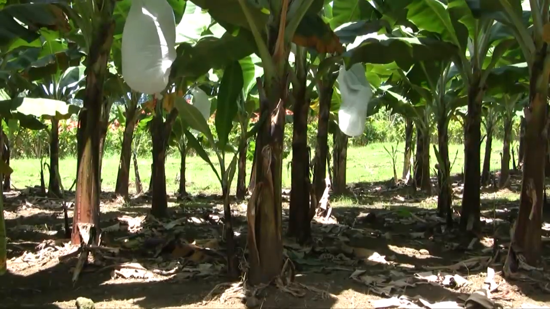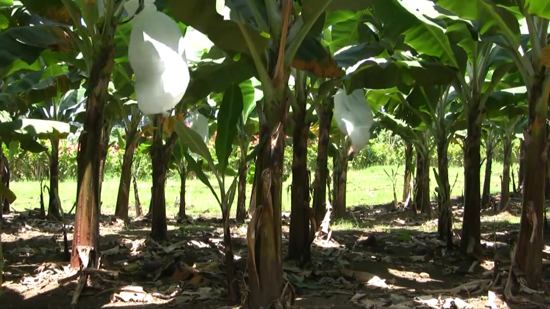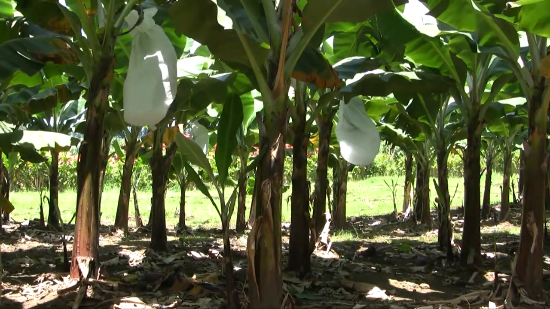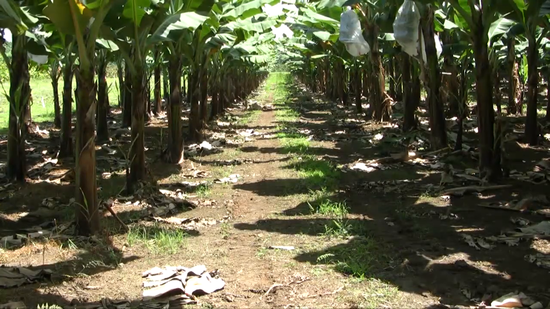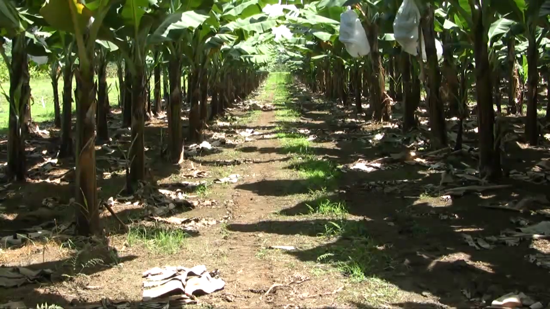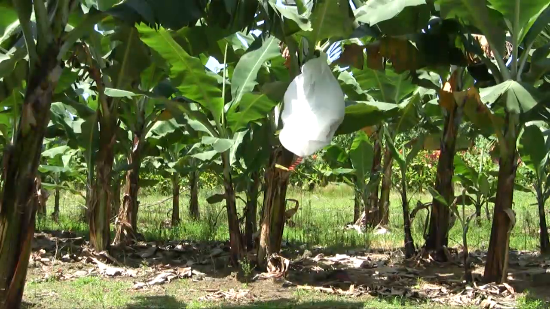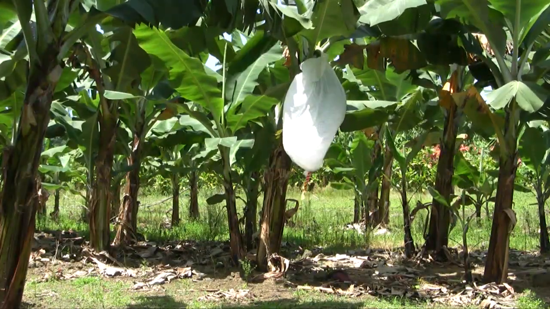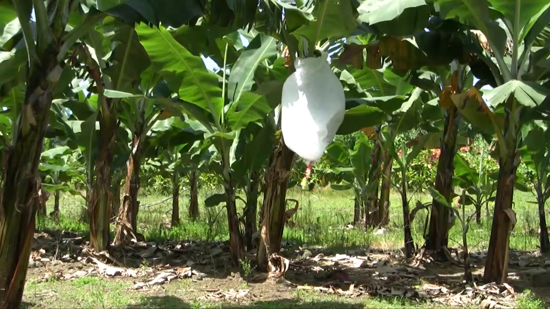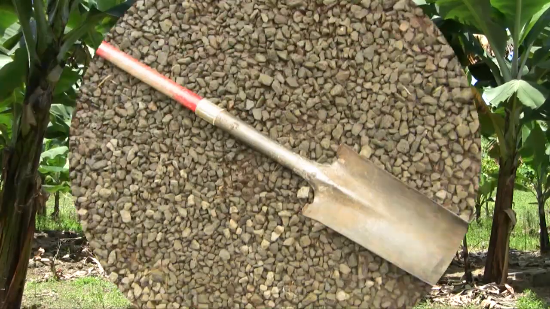For directional pruning, fields are pruned in a specific direction that is determined by wind direction, slope, and seasonal exposure to the sun. In this field, the healthiest daughter plants that grow on the north or windward side are selected. This provides an anchor for the mother plant, as the bunch will often lean to the south. All other suckers are eliminated.